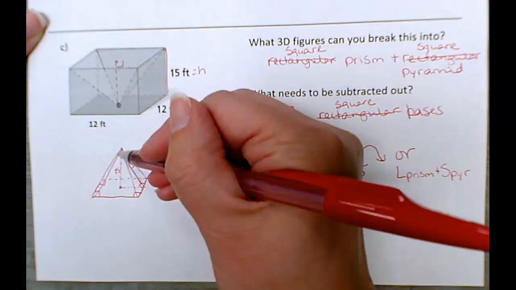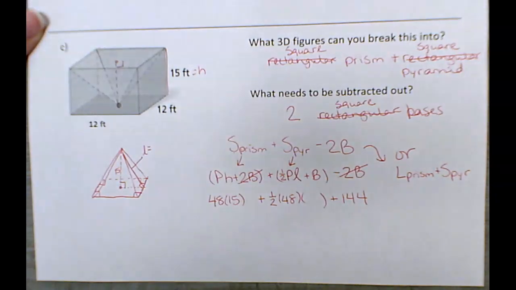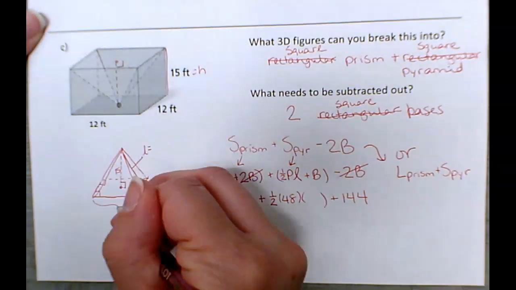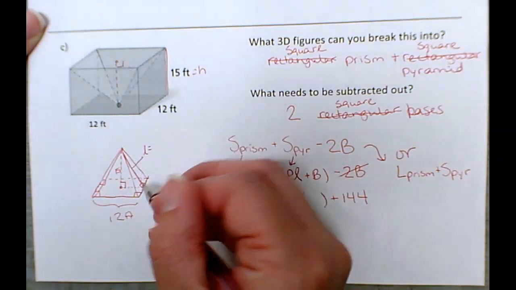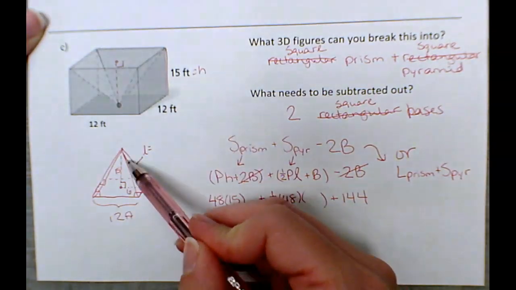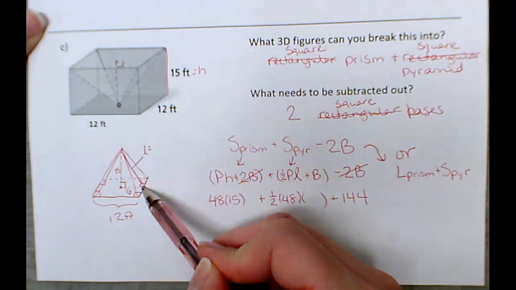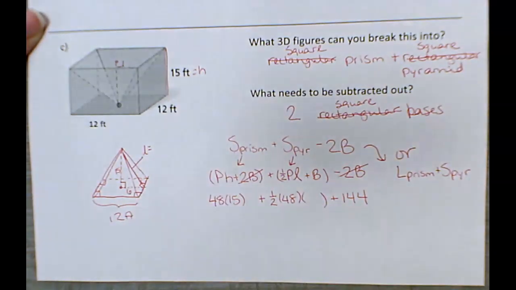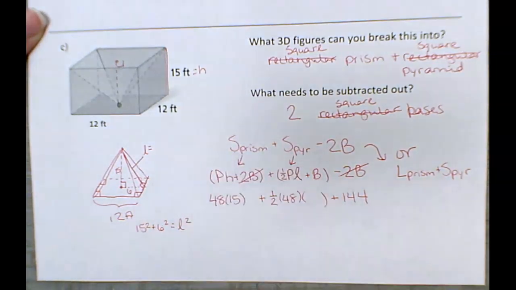Now, you'll notice that this height of the pyramid is at a right angle to the base always, because that's the way the height is. And then remember that this distance is 12 feet. So this distance right here must be half of it. It must be 6 feet. So what I have is a nice right triangle here, with side lengths of 15, 6, and then some slant height for the hypotenuse. And we know that we can use Pythagorean theorem to find the missing side length of a right triangle if we have the other two side lengths. So 15 squared plus 6 squared equals the slant height squared.